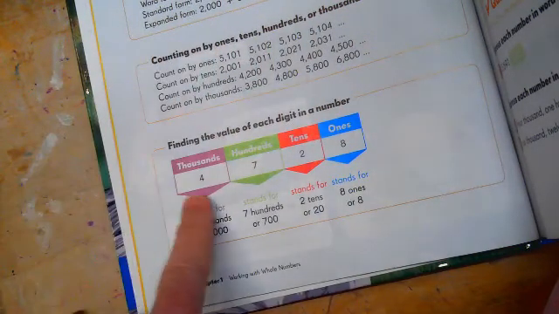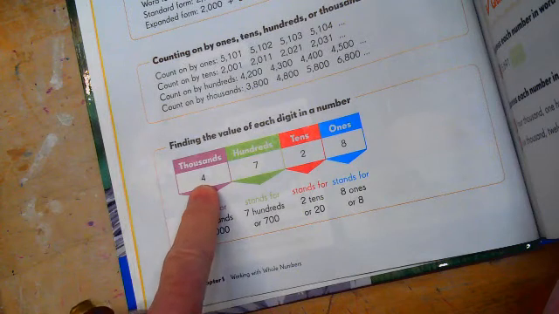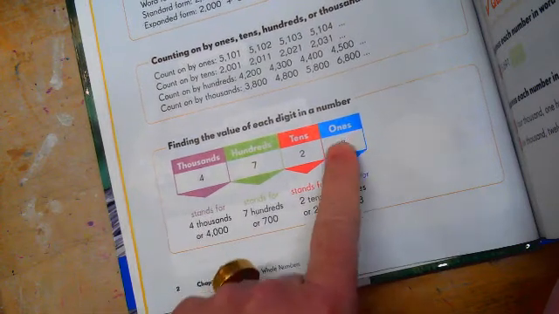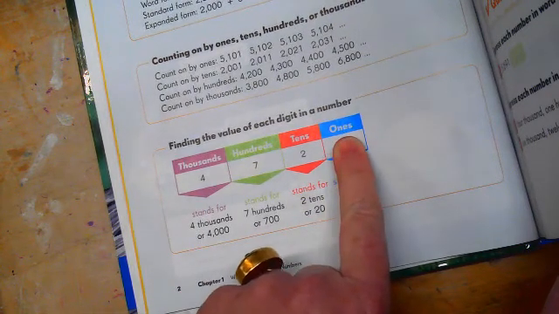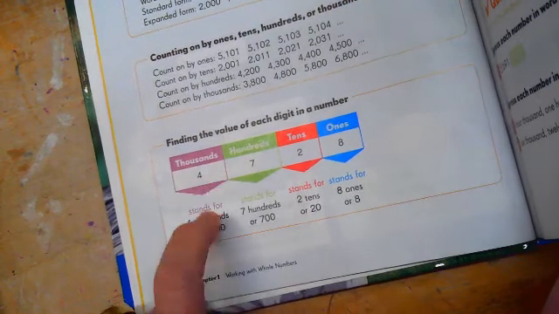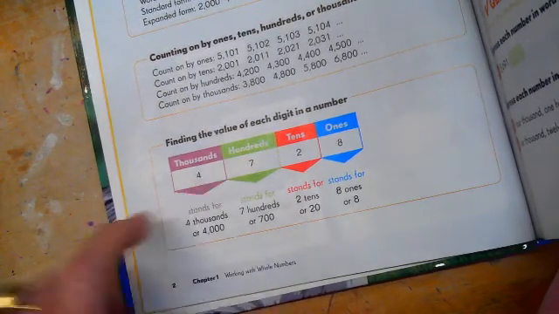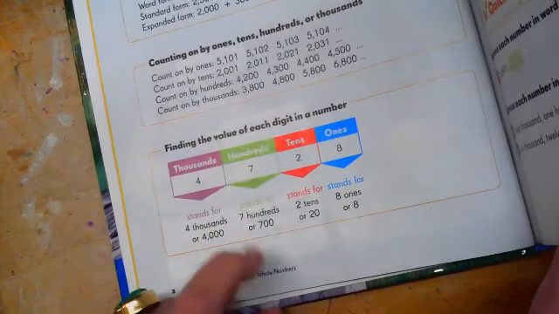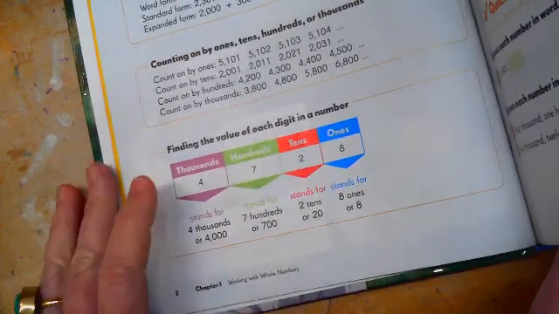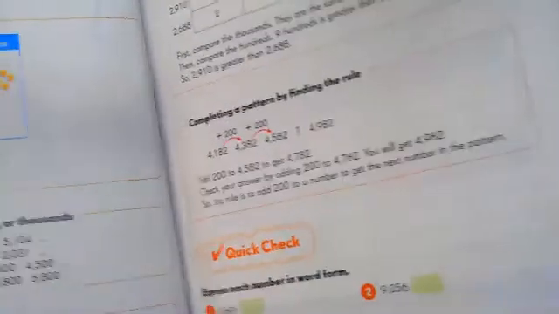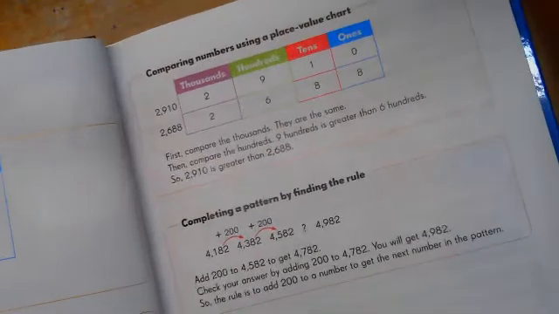And that's why this is often referred to as place value, because this 4 here is not in the ones place. If it were in the ones place, it would be worth 4. Because it's in the thousands place, it's worth 4,000. All right, that's a concept that is a little bit more sophisticated.